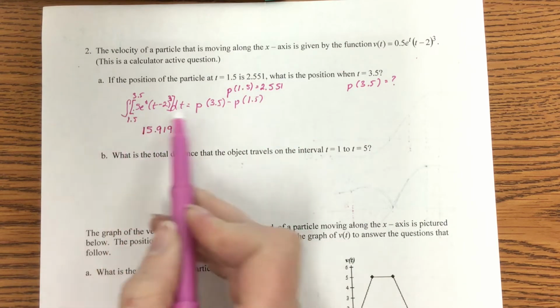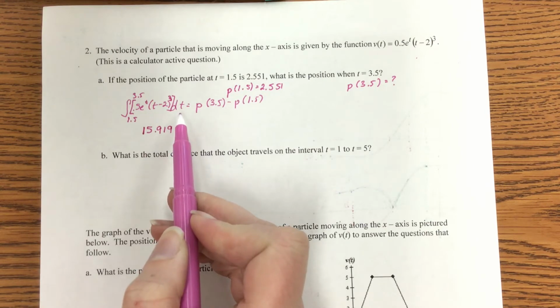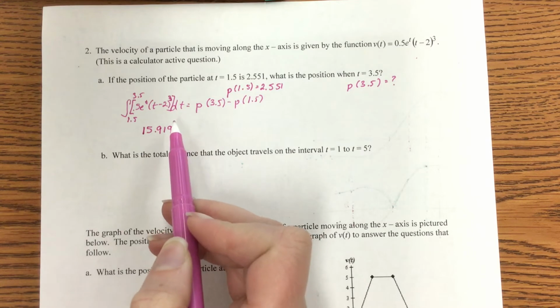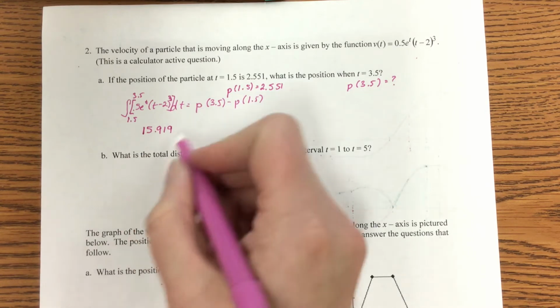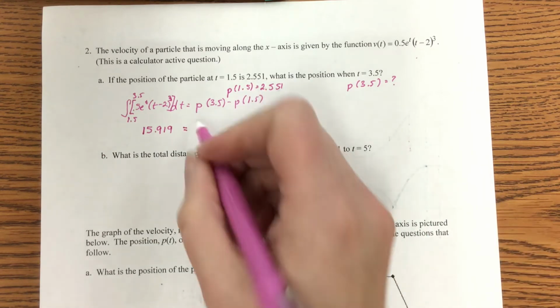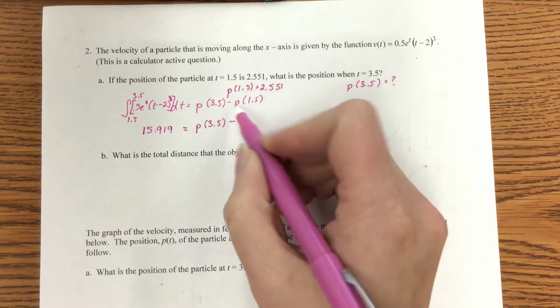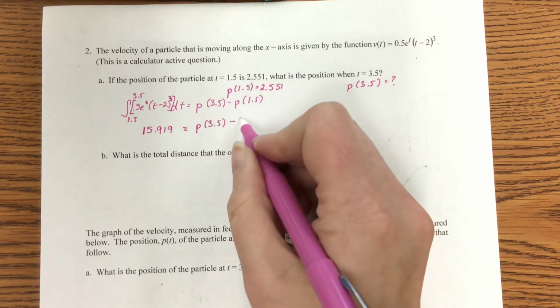We could have actually done this on the previous question instead of doing that one all by hand, the one where we had like the 343. Except it was a non-calculator active question, so that would have been cheating. We don't know P of 3.5, so that's our variable. Minus P of 1.5 is 2.551.